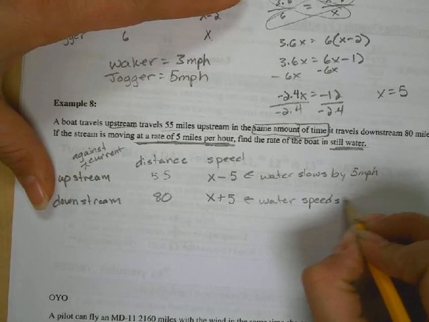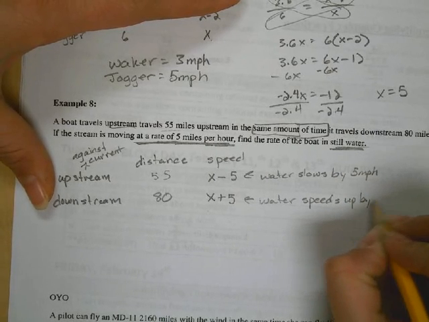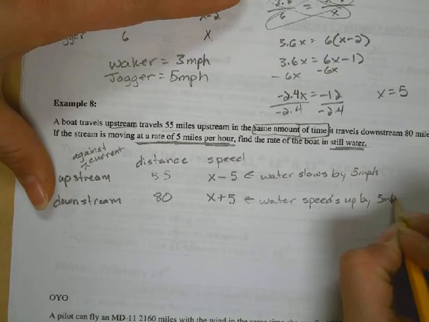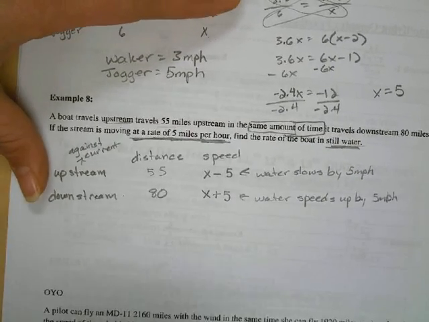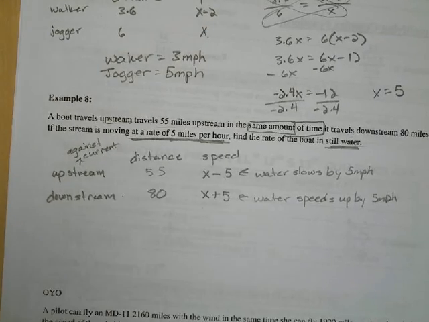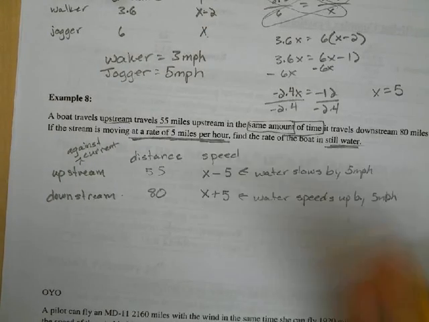Okay, water speeds us up by 5 miles per hour. Again, a good way to think about this, if you've never actually been on a boat or on a stream or a river or something like that, would be most of us have been to the airport and been on those awesome little walking sidewalks, or been in the mall and been on an escalator.